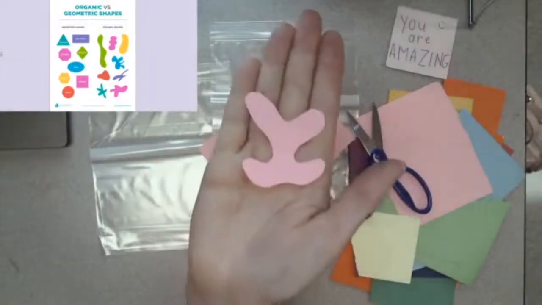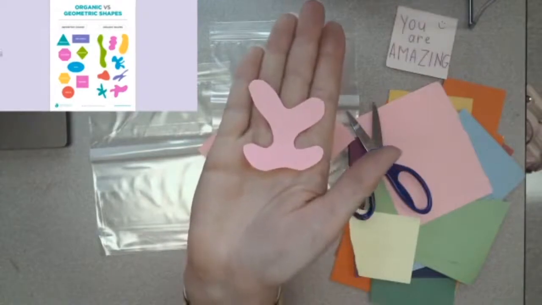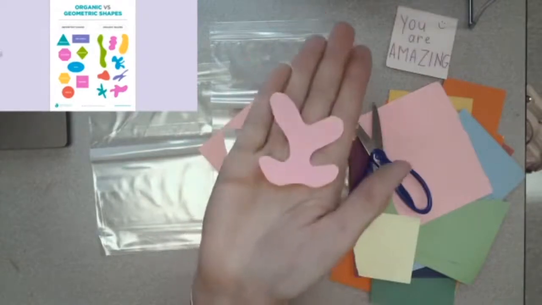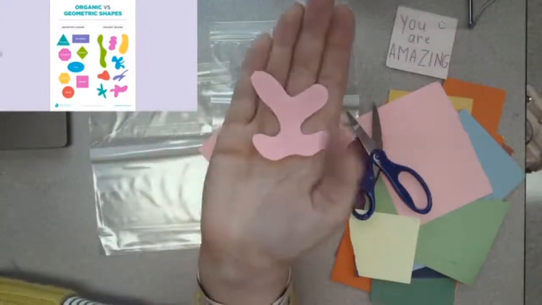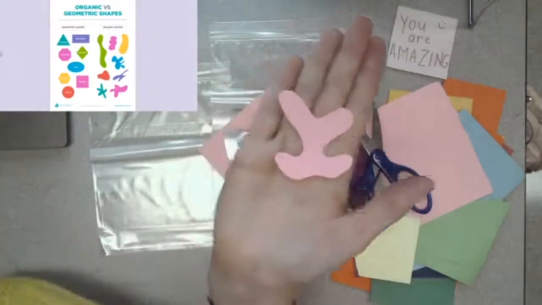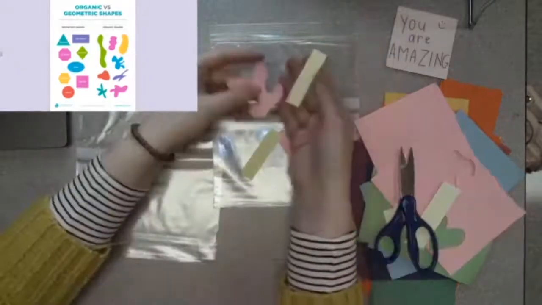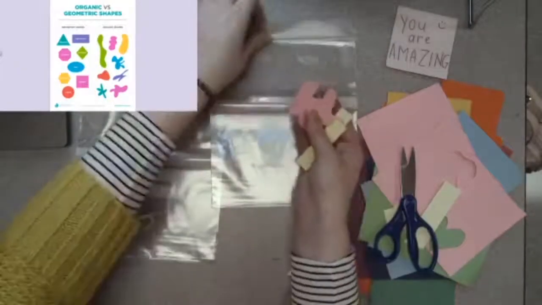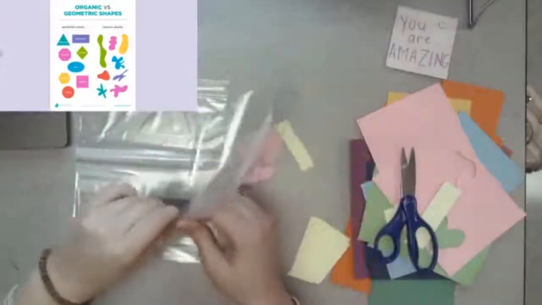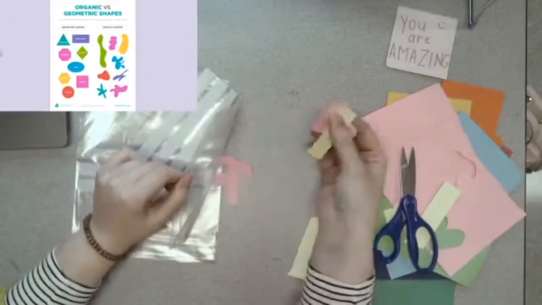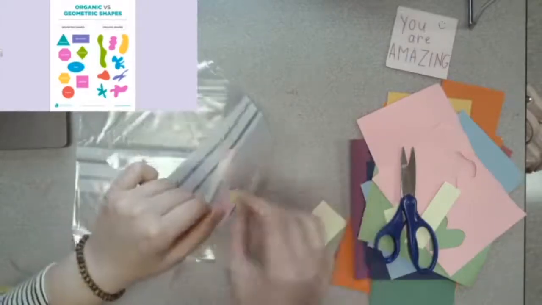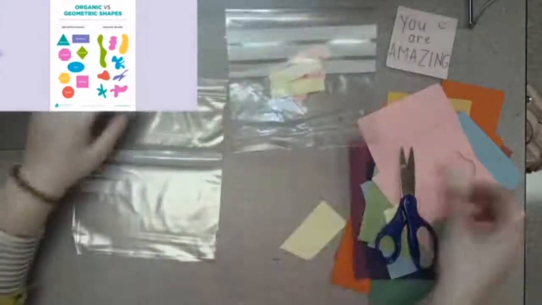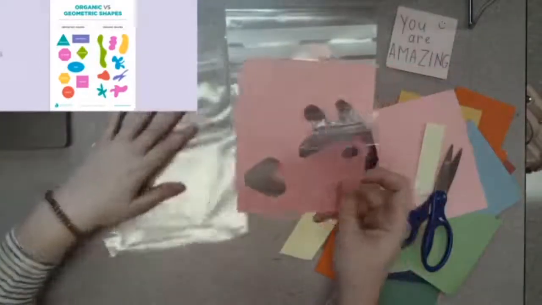Now for this shape, does anybody want to take a guess what this shape is? Is it geometric or is it organic? If you said organic, you are correct because, guys, I have no idea what this shape's name is. It's just a random shape, and it is not the same on both sides, so it is organic. And any shapes that you cut out, we are going to use for our project, so we need to put them in our Ziploc bag. Okay, so any geometric and organic shapes you cut out, place them in your bag, and any trash that you don't need anymore, you can throw it in your trash bag, okay?